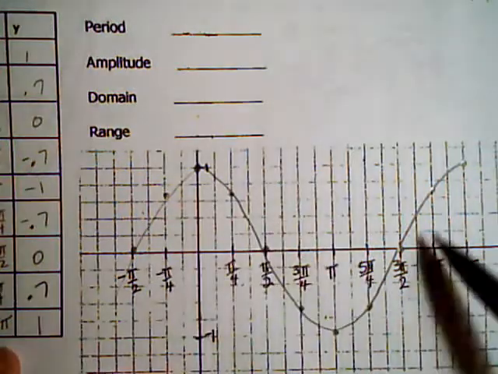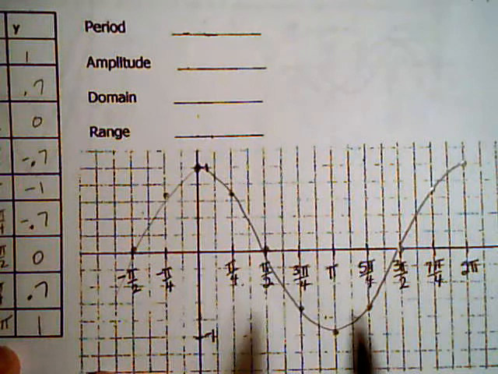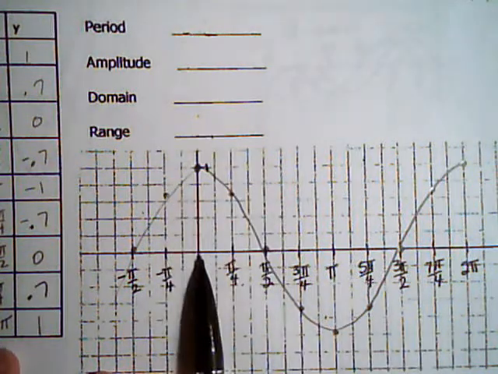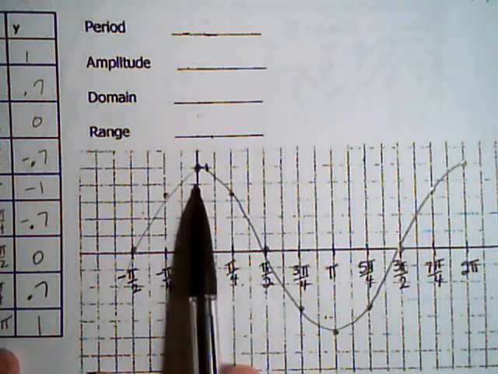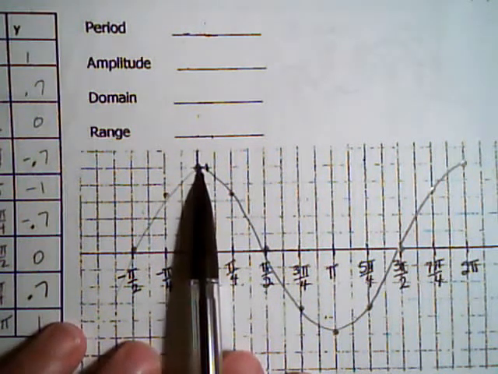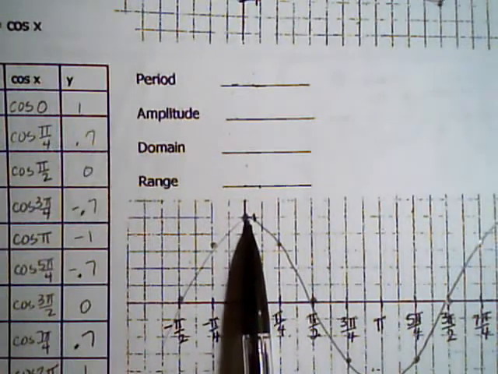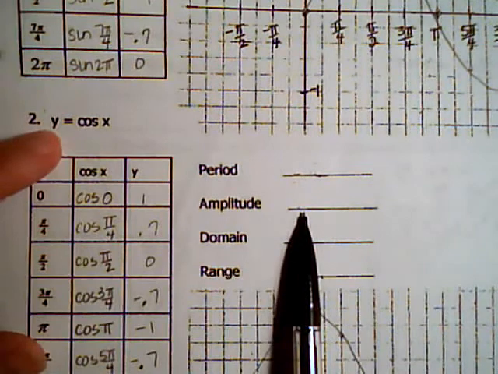Okay, it would continue just like sine, but how we can tell the difference is look at the characteristics here at the origin. Remember, our point here at 0, the y value is 1. That y value is always going to be the same as your amplitude of your function. So here my amplitude is 1.